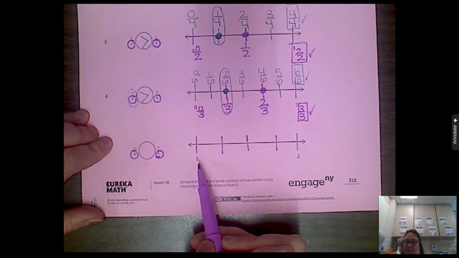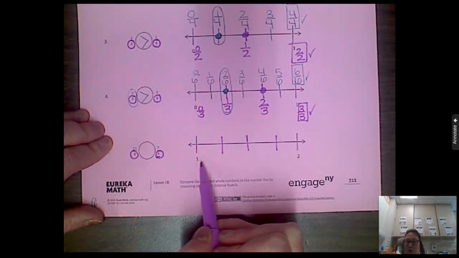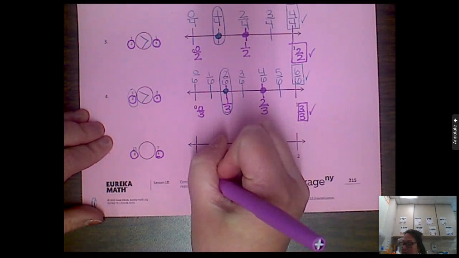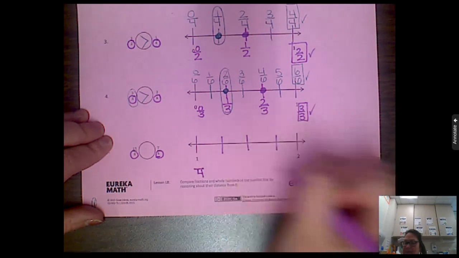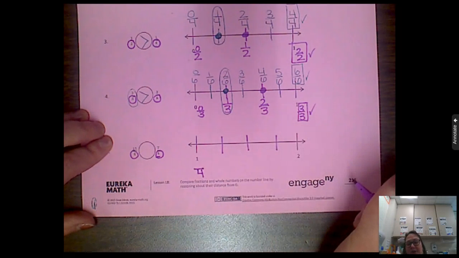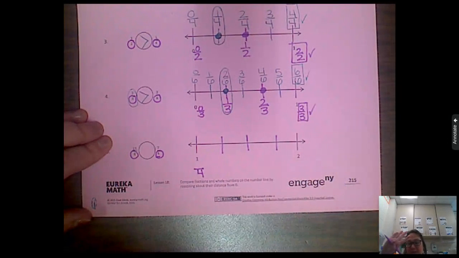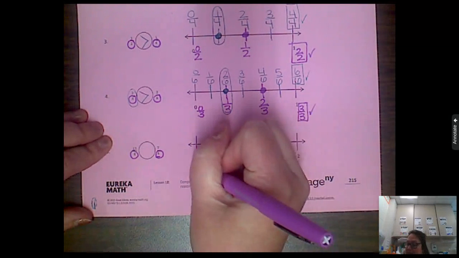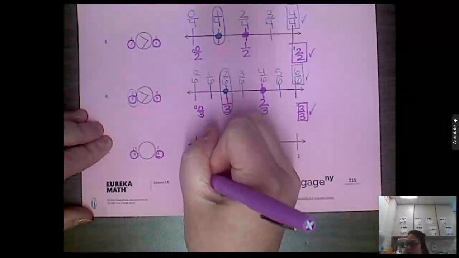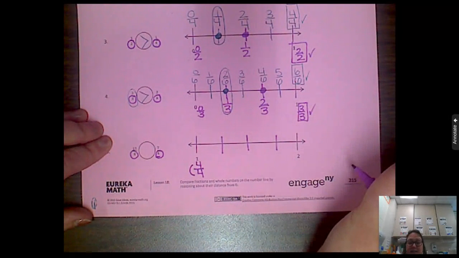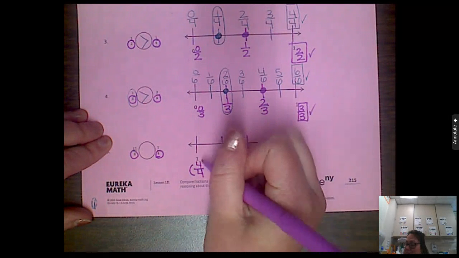Am I going to put 0 over 4? No, I'm not going to do that this time because I'm starting with 1 whole. So I know that my denominator is going to be a 4. My number on the bottom is a 4. What would my numerator be if it's going to be equal to a whole? Did you say 4? Remember, if it's going to be equal to a whole, that means my numerator and denominator are the same. Okay, so we have 4/4 there.